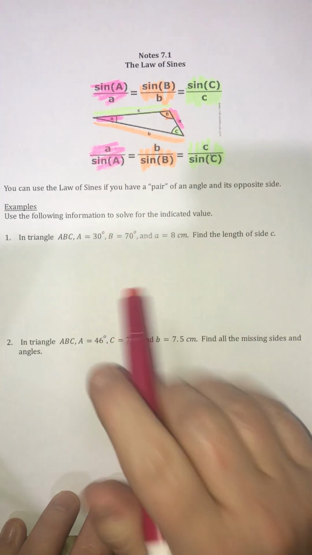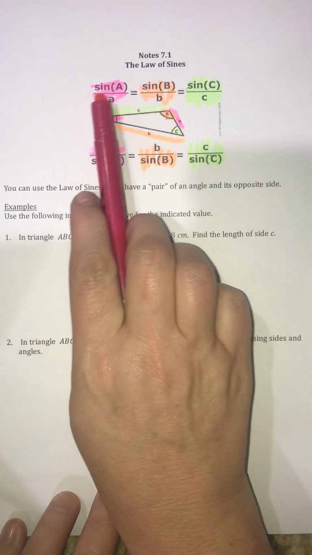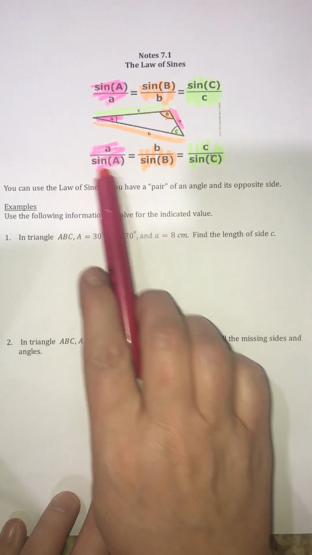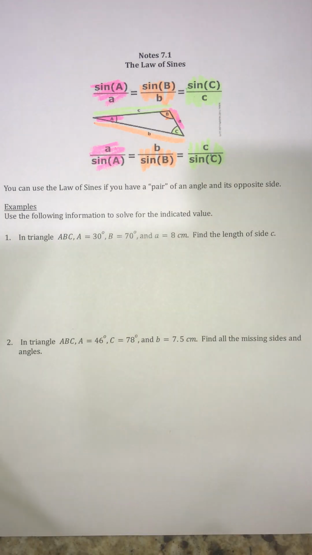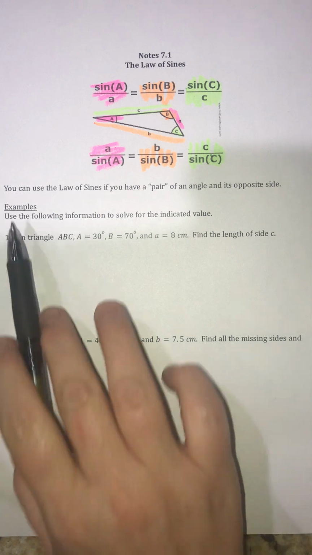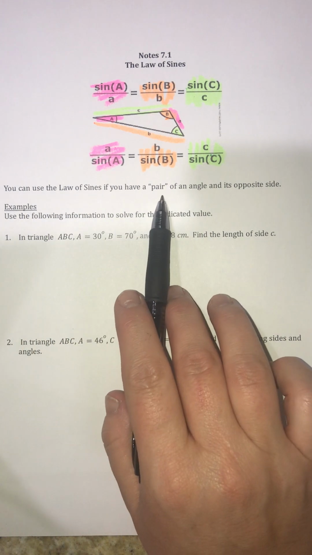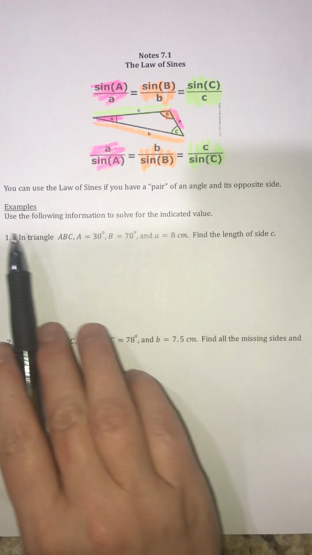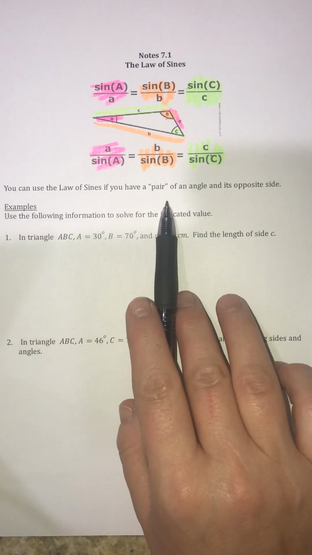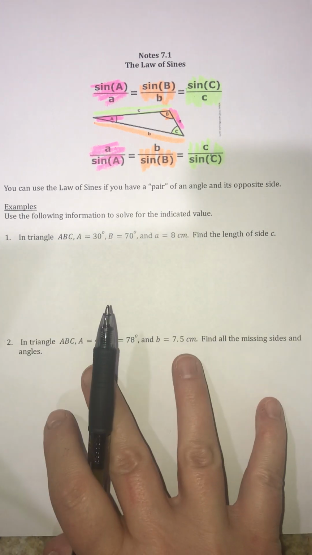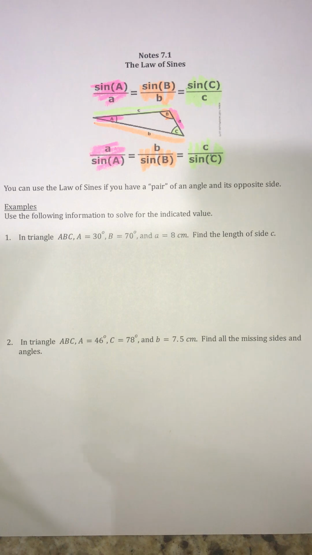Now when you set them up, you either set them up this way with all the sines on top or all the sines on the bottom. You cannot mix and mingle from there. All right, let's try it out. We can use the law of sines if you have a pair of an angle and its opposite side. If you do not have that, we'll have to use law of cosines, which we will talk about in 7.2.